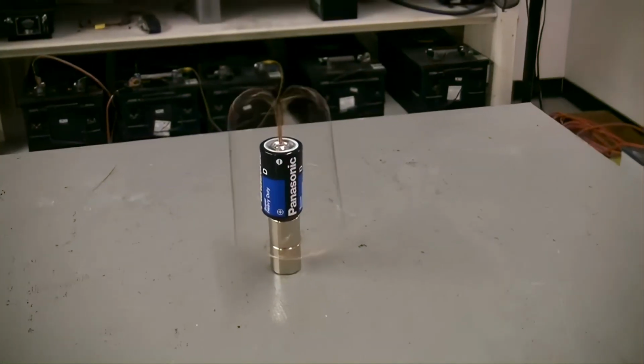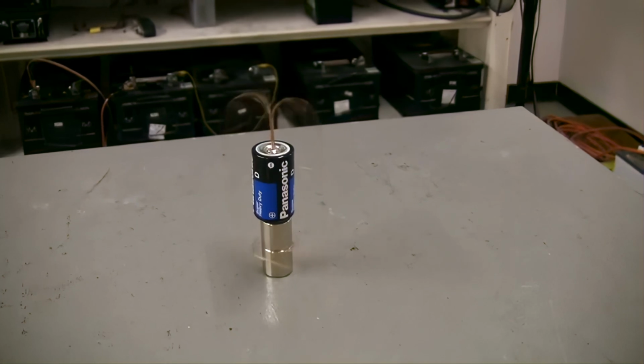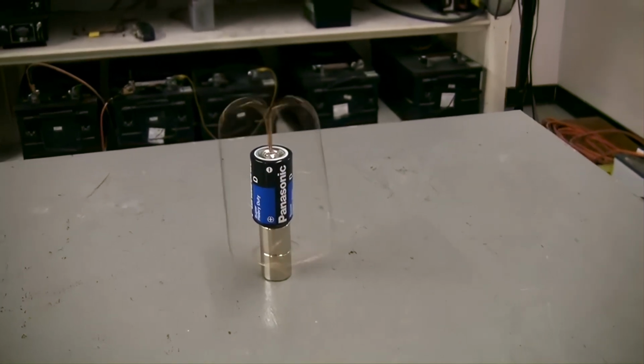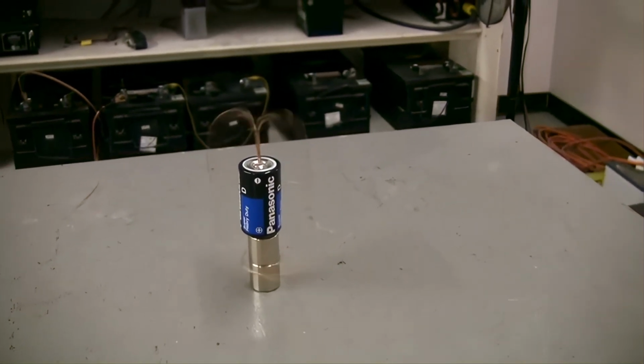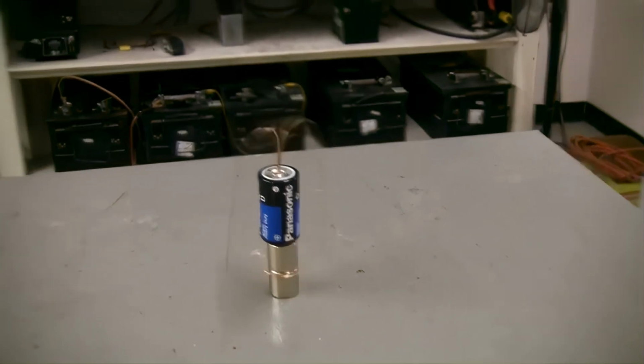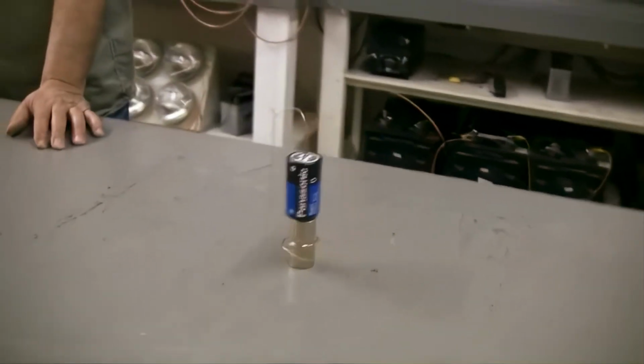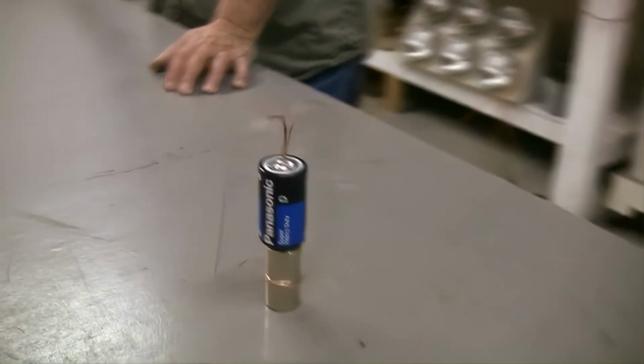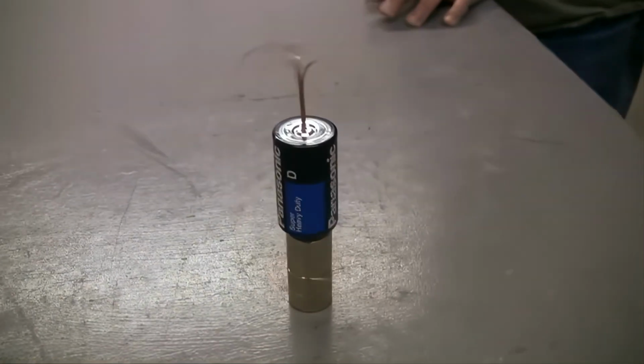What's the purity of that copper wire? It's just regular house wire. Just regular. Which is what, 98%? Yeah, somewhere around there. But you can see once it's operating correctly, it just accelerates at light speed.